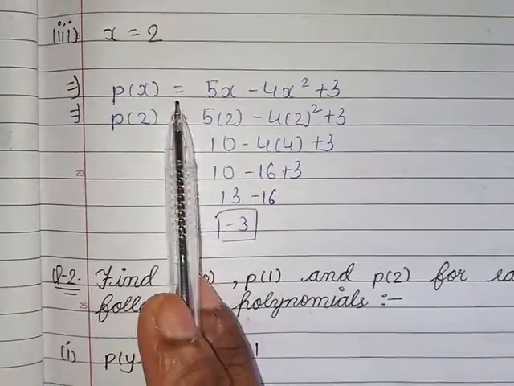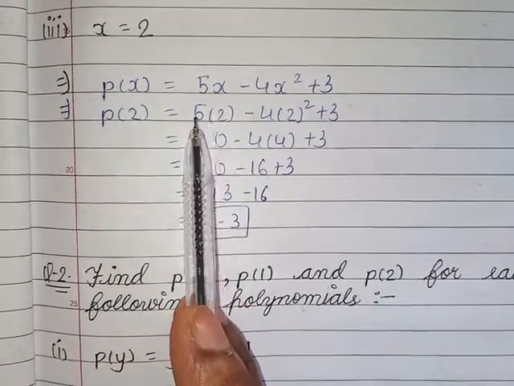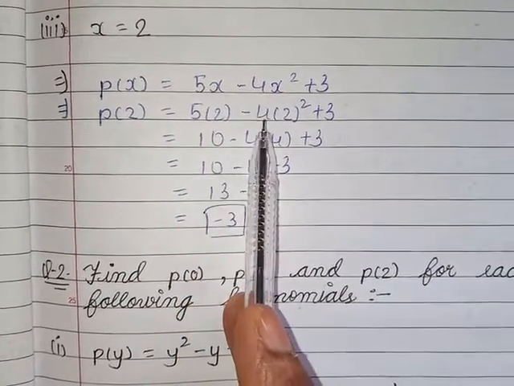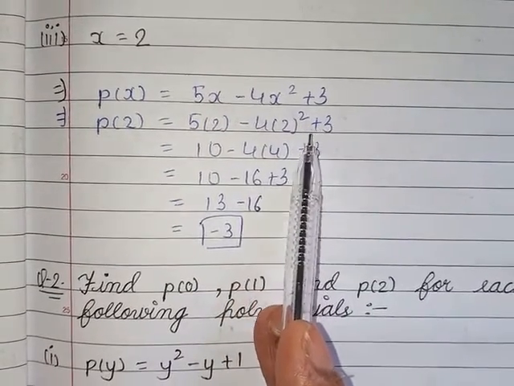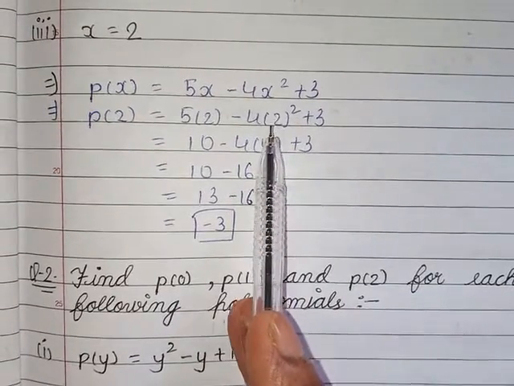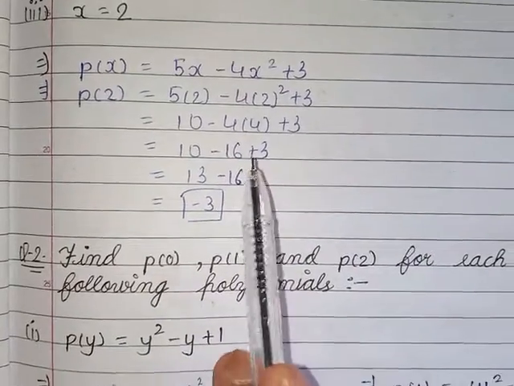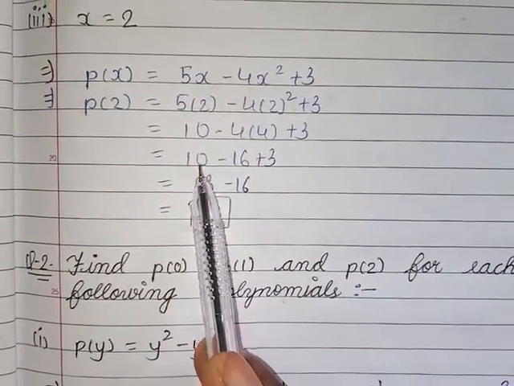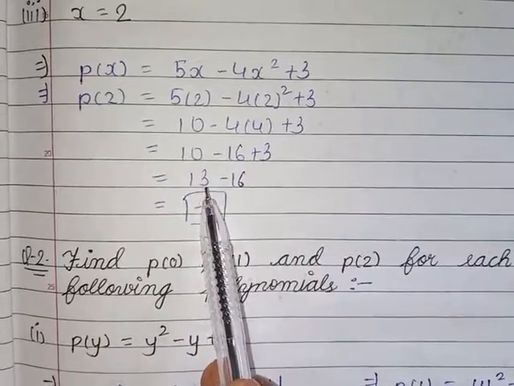So p of x. In place of x, what you have to write? 2. So p of 2 is equal to 5 into 2 minus 4 into 2 square plus 3. Is it? So 5 2s are 10. What is the square of 2? 2 2s are 4. 4 4s are 16. So it will become 16 plus 3. Now, what is that? 10 and 3. Both are same sign, plus. So you add it. 10 plus 3 is 13.